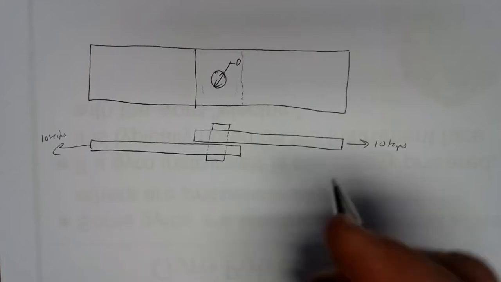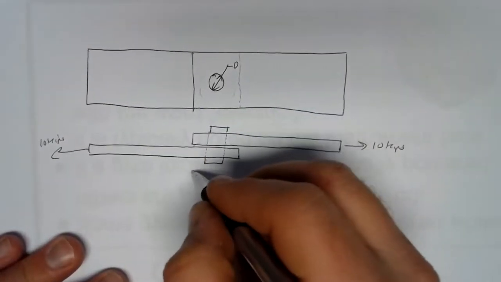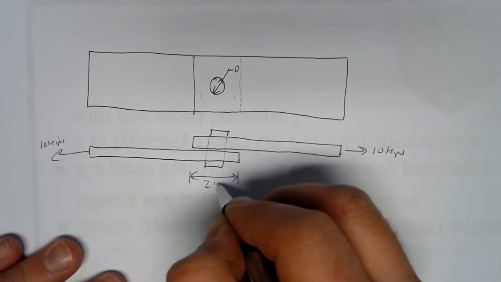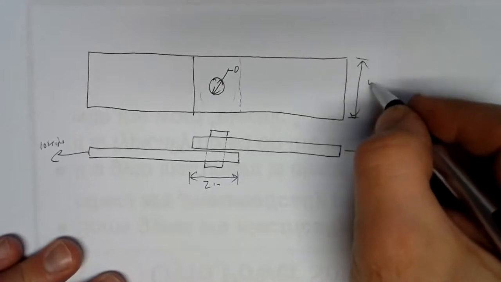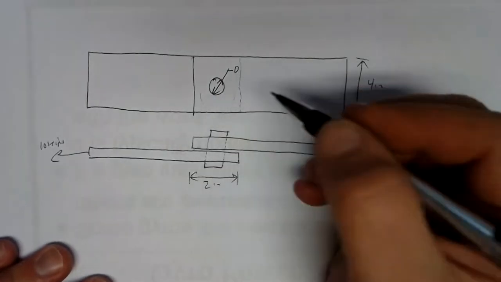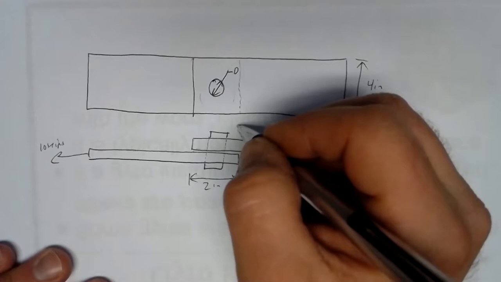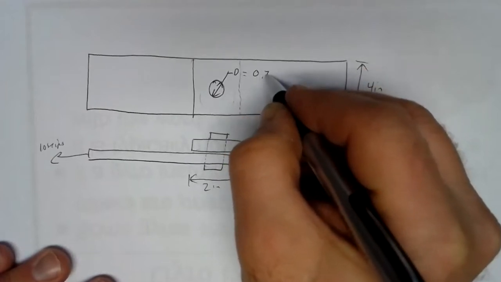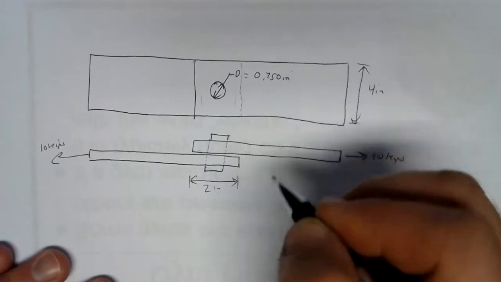So if we put some numbers on this, let's say this is, again, the same dimensions. Let's make this a 2-inch lap with a 4-inch width. And we'll make this pin, let's say, 3/4 of an inch in diameter. So diameter is 3/4 of an inch.